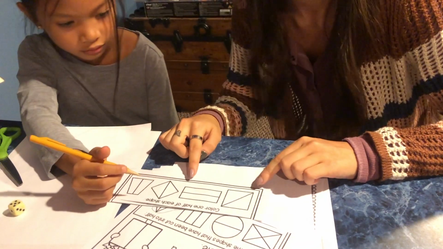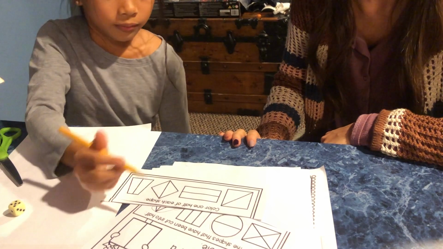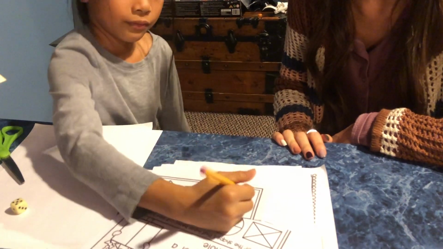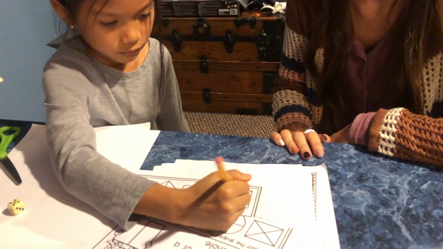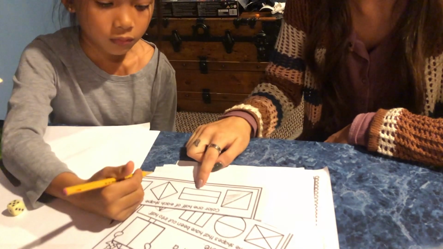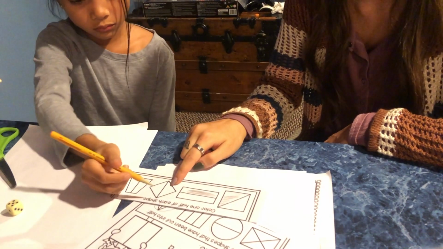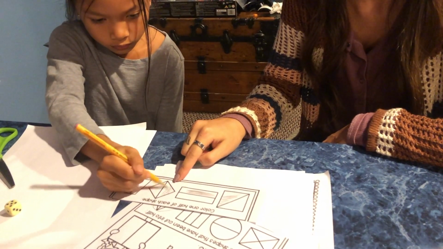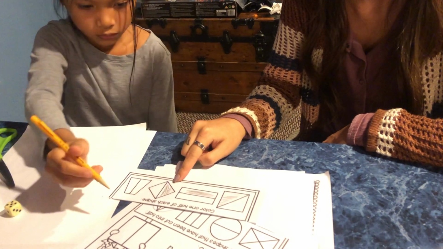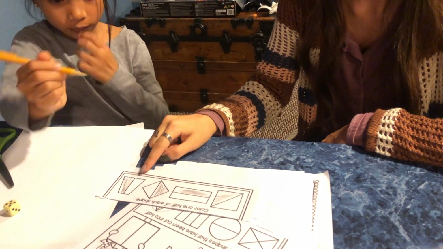And then for this one, it says color 1/2 of each shape. Good job. Perfect. Can you do that one? Good job. Awesome.